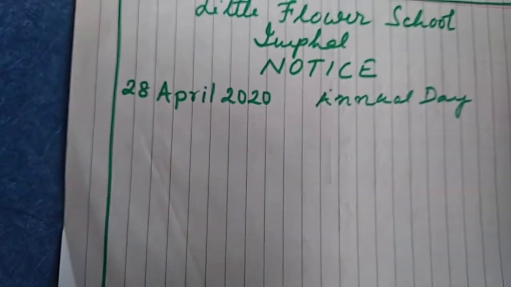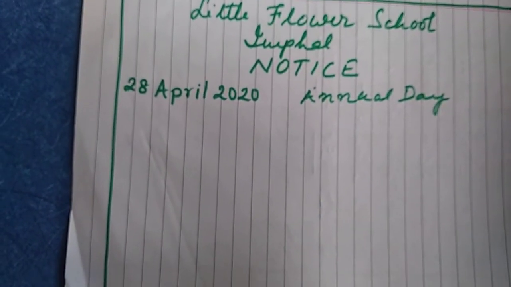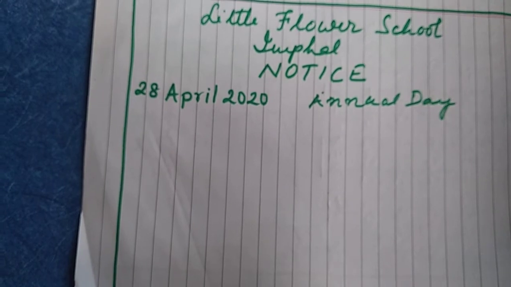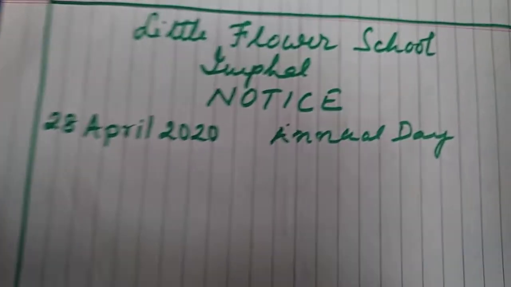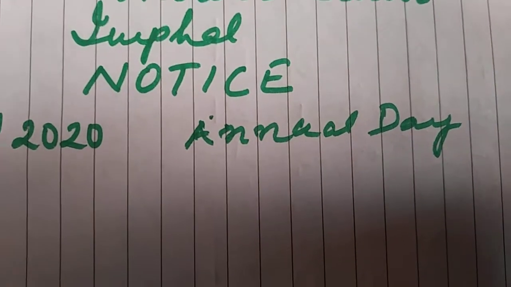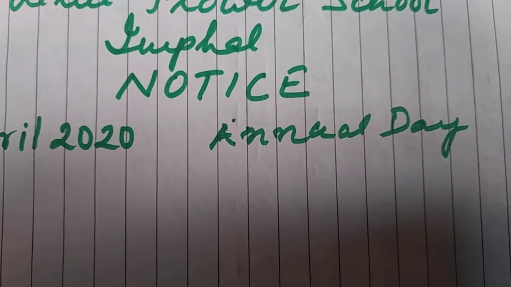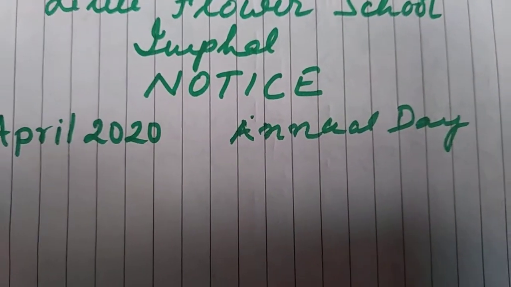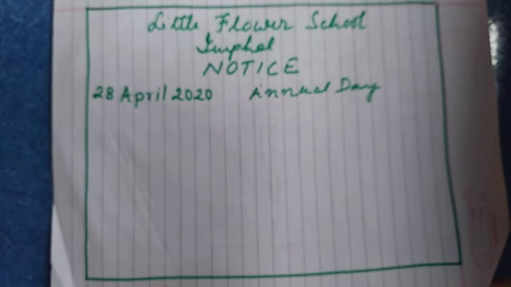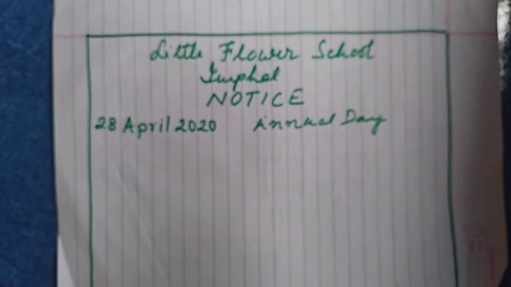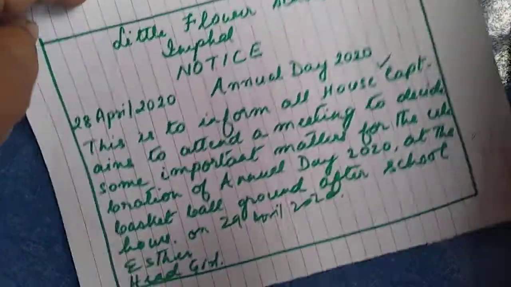Then you have annual day, which is the heading. The heading annual day is given. It is written short, but it is enough to tell you what the notice is all about. So we have chosen this format. Fine. Now this is the notice.